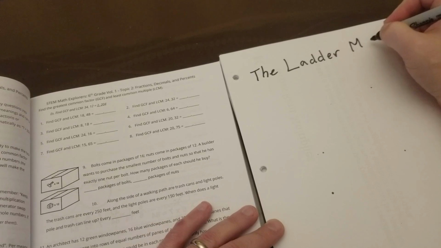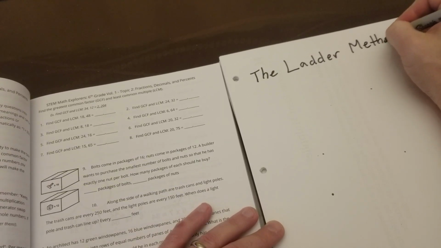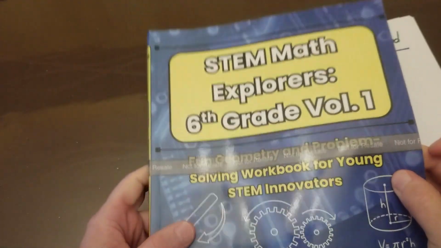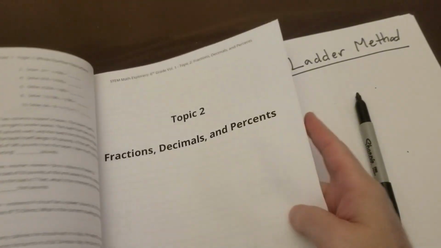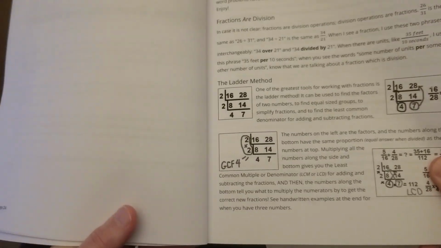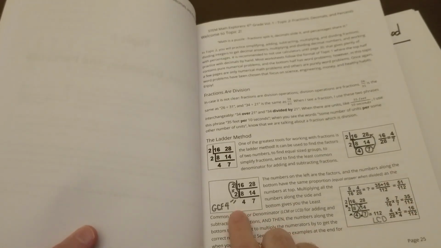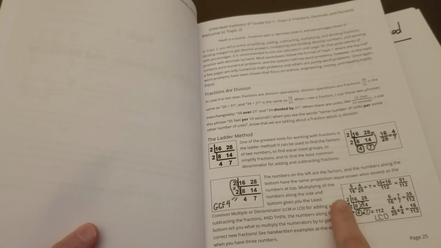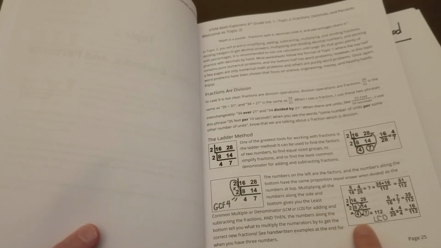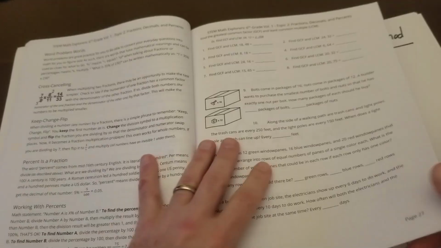We use the ladder method to find the greatest common factor and lowest common multiple, or denominator. This is my book, STEM Math Explorers 6th Grade, Volume 1. The ladder method is introduced in Topic 2 with fractions. You start by writing the two numbers at the top, and you start pulling out shared factors until the numbers are reduced to multiples that no longer share a factor.